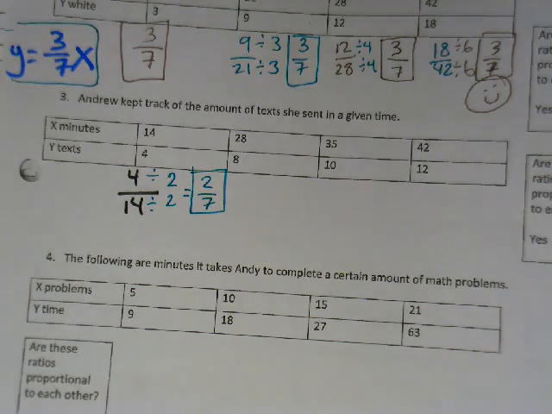Wait, why do we have to do that? We have to simplify. It's too big. We have to simplify all of them. It has to come down all the way to the smallest possible fraction. Then all of the other ones have to match it. So if you don't simplify, they might not match. Yeah, simplify all of them.